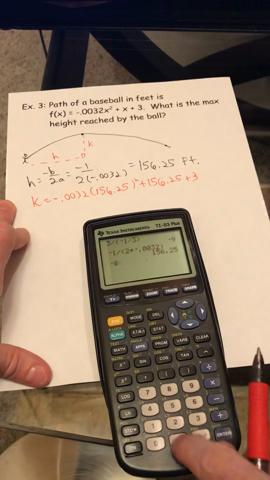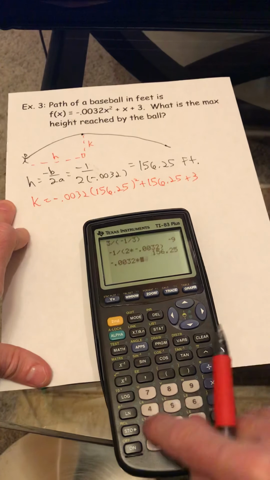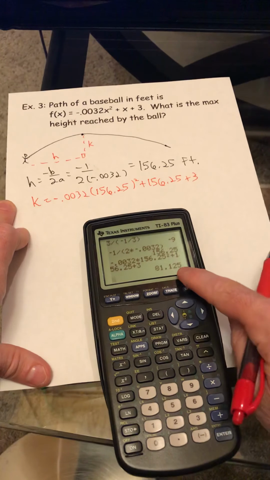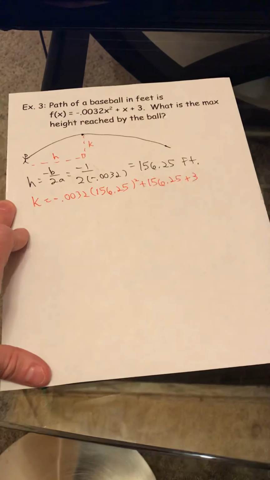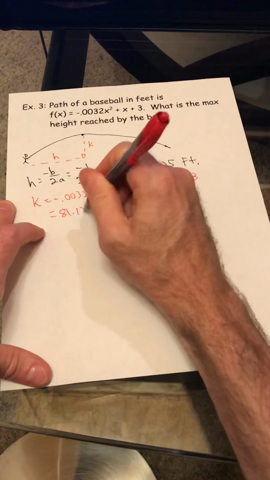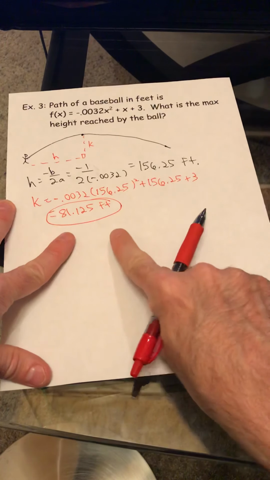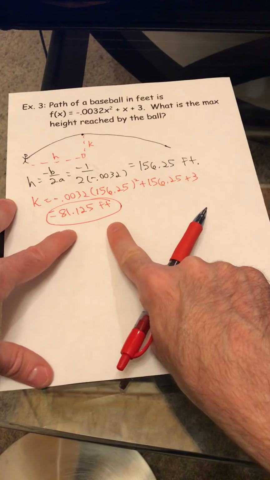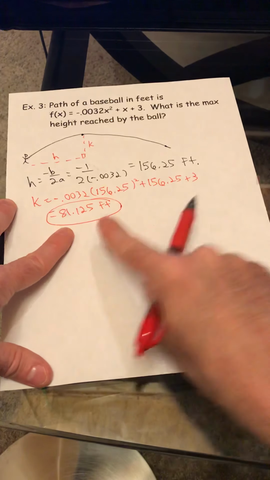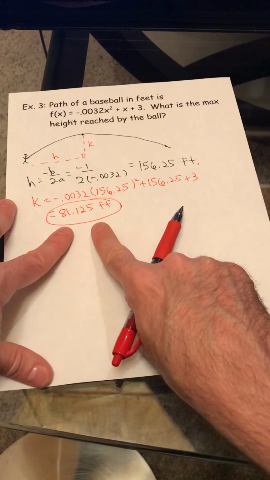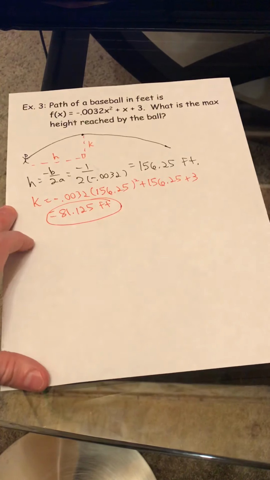And when we do that, we end up with 81.125 feet. So, again, around 81 feet. As you guys are working on homework on Pearson, they'll tell you how exact they want you to round. But since that decimal is not too big, I'll just leave it like that. So, other than that, that finishes section 2.2.